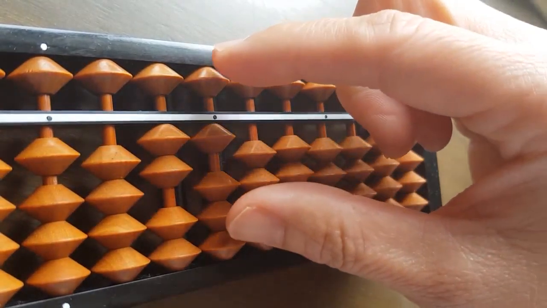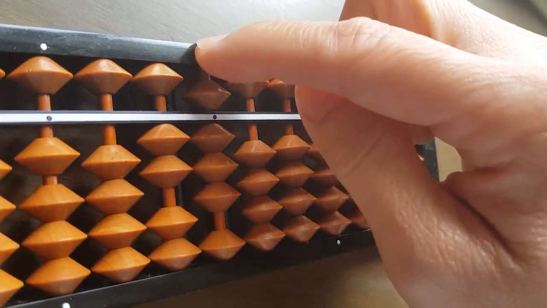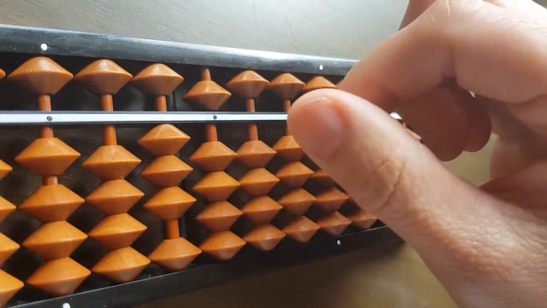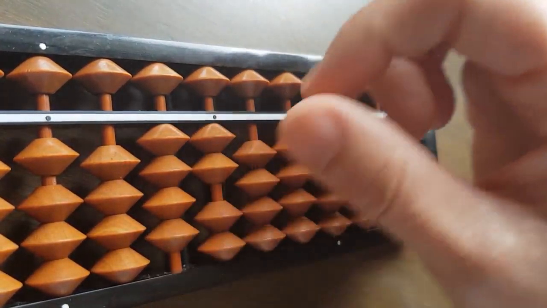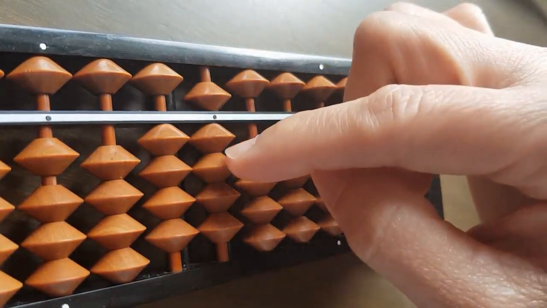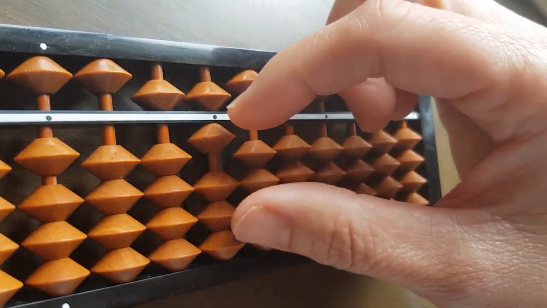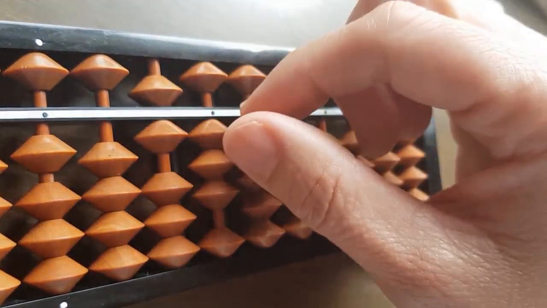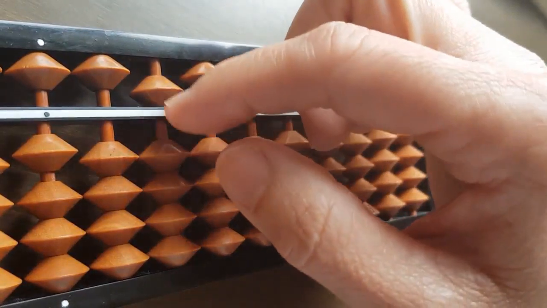Keep on saying that. At 7, whenever there isn't enough bead, you say take away 3 at 10. Take away 3 at 10 at 7. Twist. 7 has to go to 70.